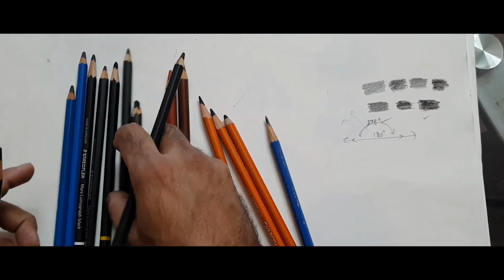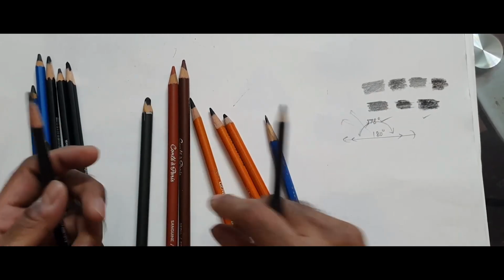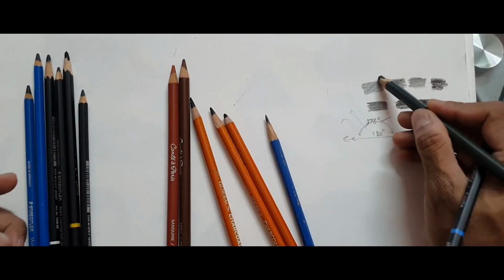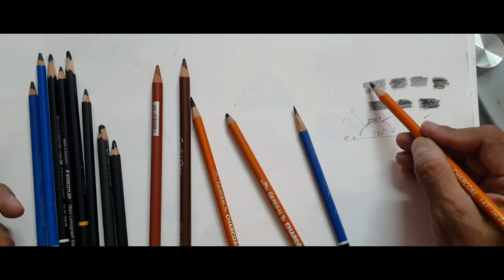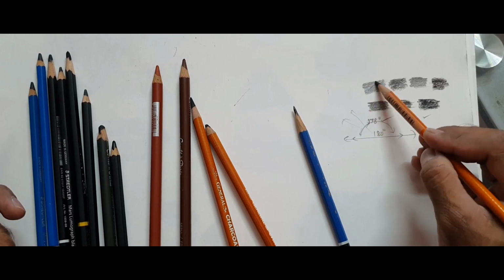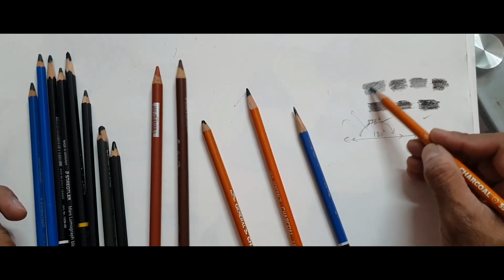Whatever charcoal you take, it will not let you. But when you actually try General's charcoal, it works. Sorry, this is a hard one, so it might not work. The soft one will work.